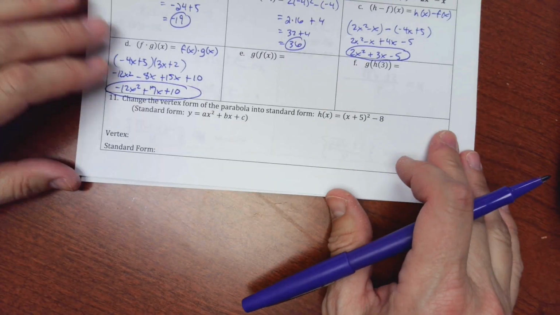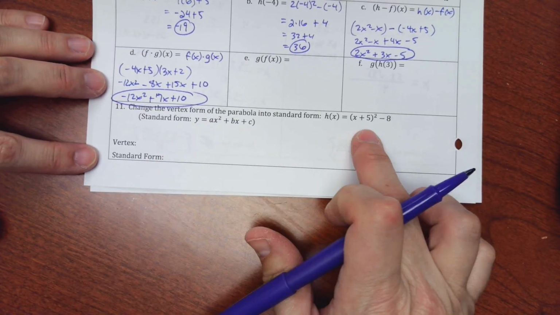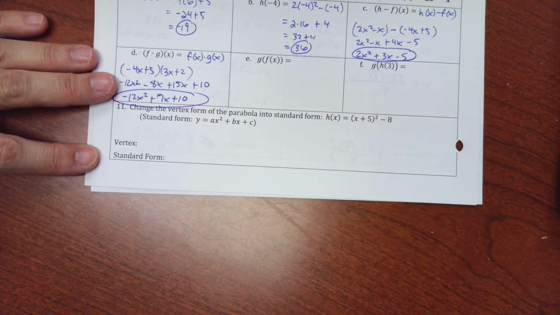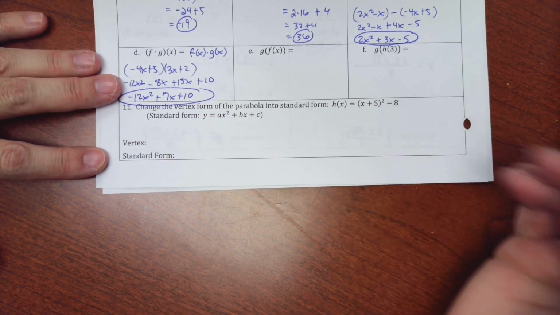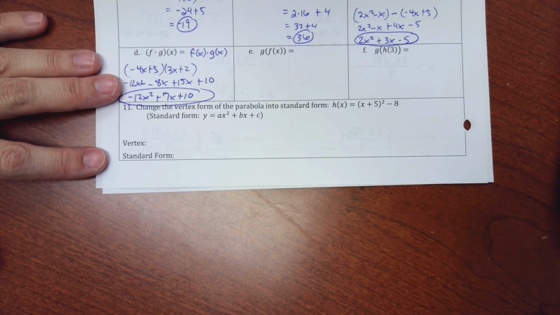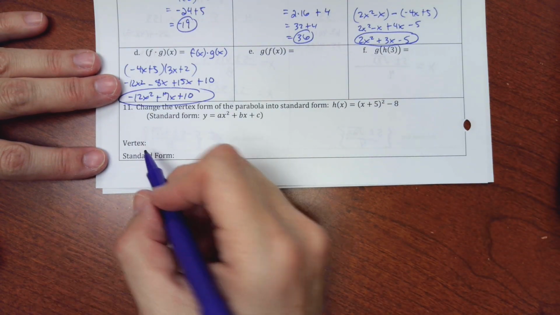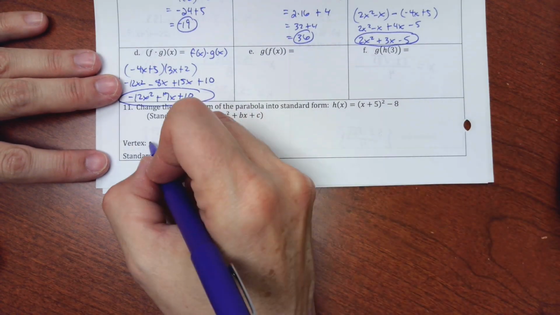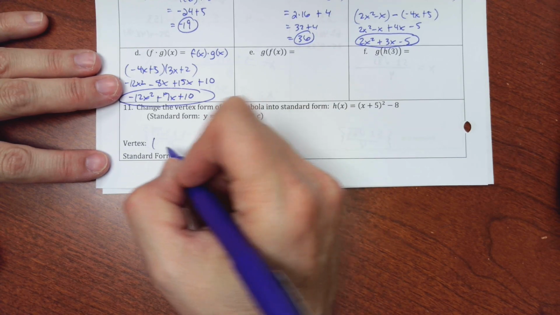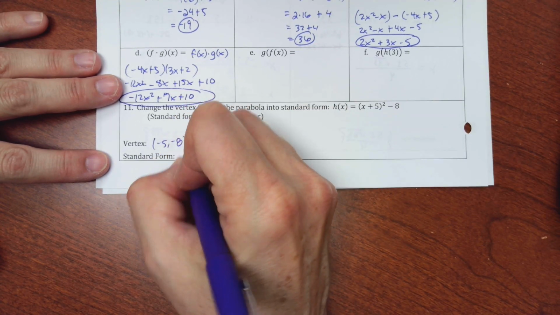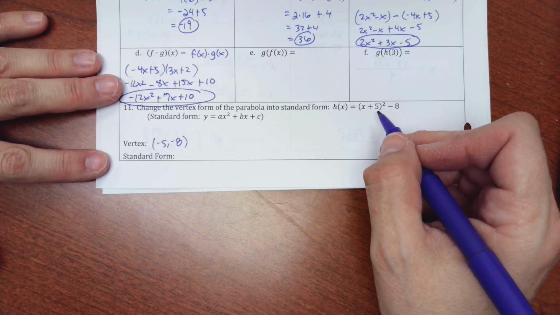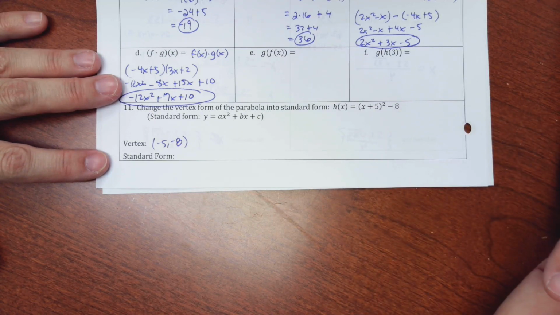All right, so here, we're going to change the vertex form into standard form. So we do want to multiply this out here. We're not trying to solve this, we're just trying to change it into the other format. But before I do that, let's look at the vertex. Left 5, down 8, that'd be -5, -8. And it's good to find the vertex when something's in vertex form, right?